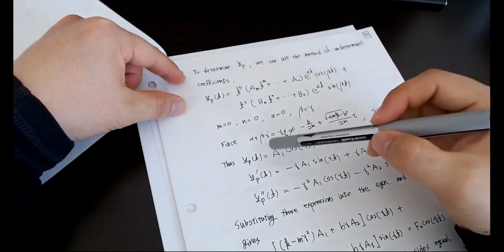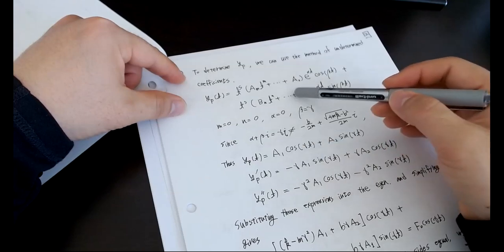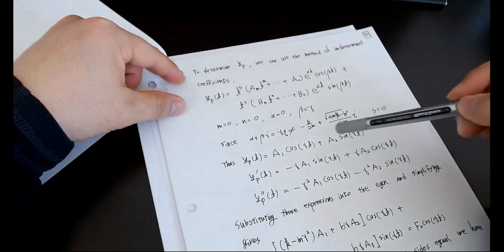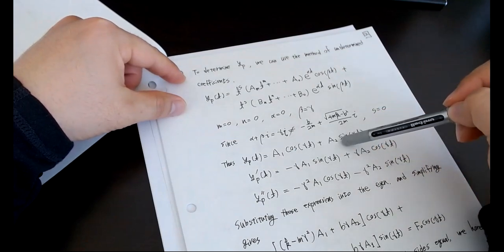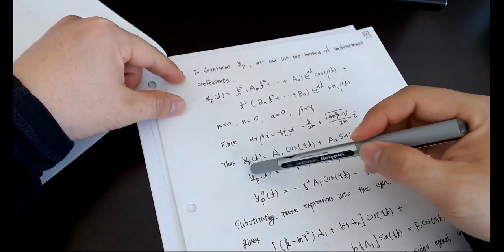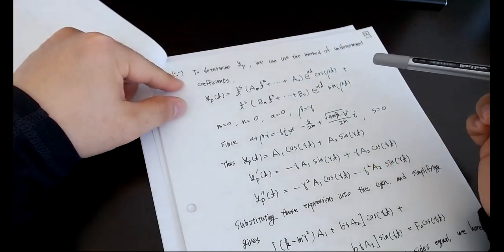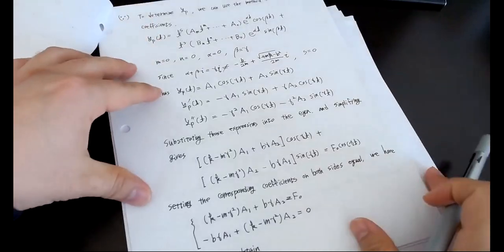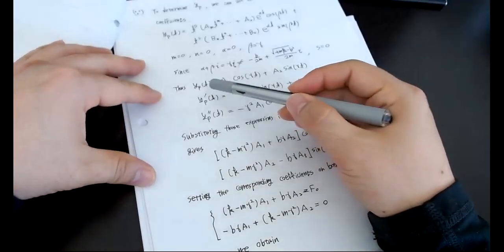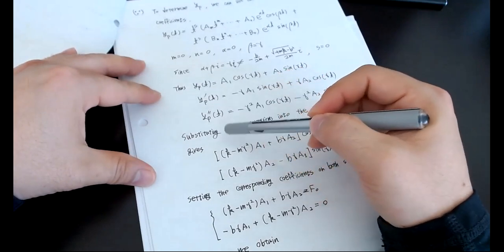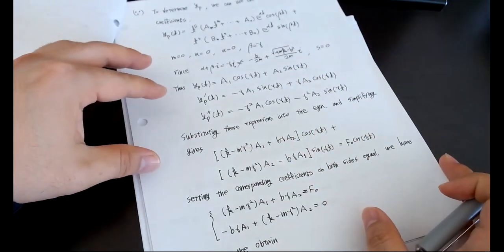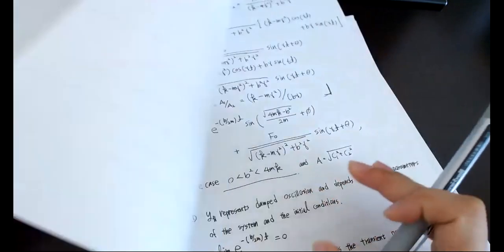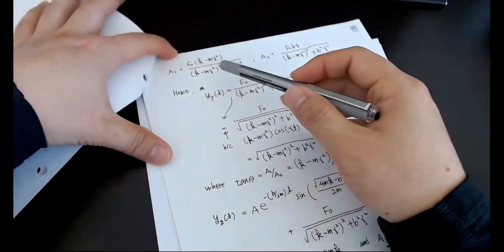So we got the reduced form of the particular solution like this. Then we figure out A1 and A2 by substituting this solution into the differential equation. So we find yp prime and yp double prime, plug them into the differential equation, and we get a system of algebraic equations. Then we got this: A1 is this, A2 is this.